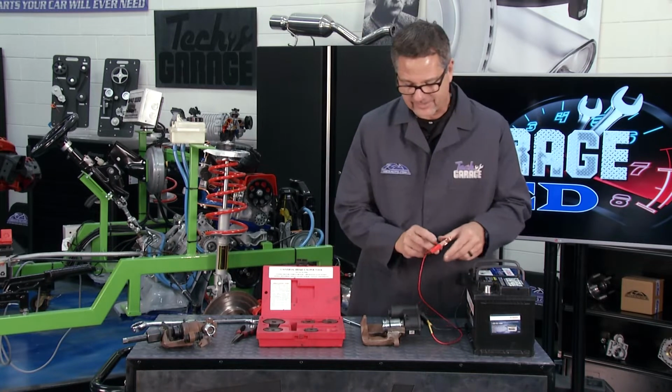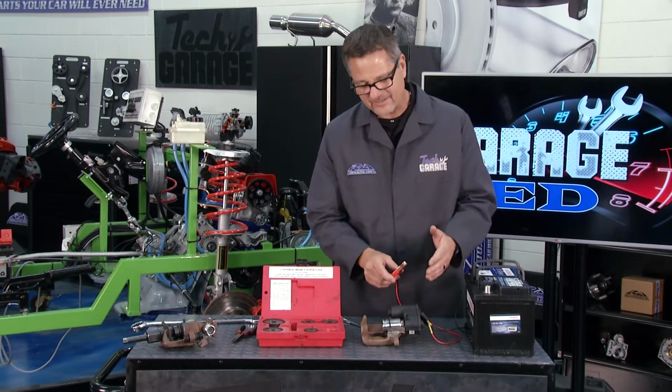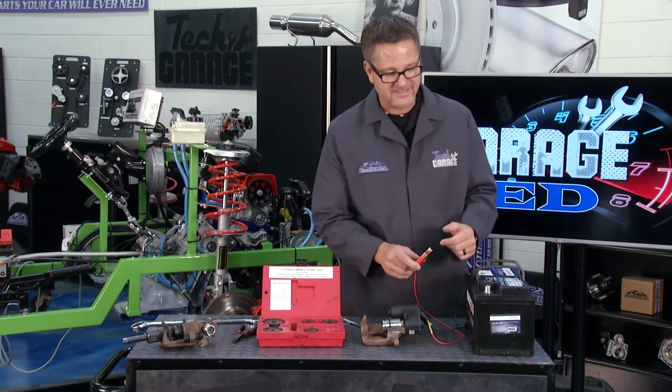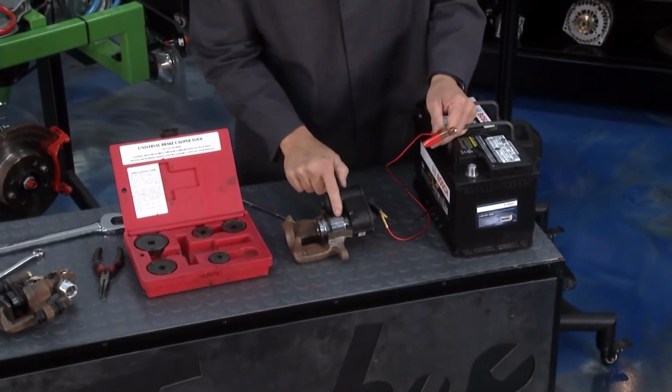Of course, we're going to show it to you in action. So here's the deal. I would never do this, and don't do this at home because obviously the computer actuates it and there's all kinds of sensitive electronics going on. But at Tech Garage, I'm going to go ahead and drive this thing. When I drive it, watch.